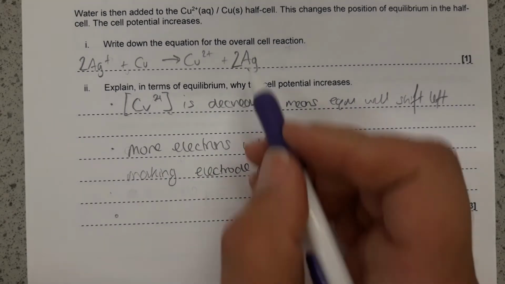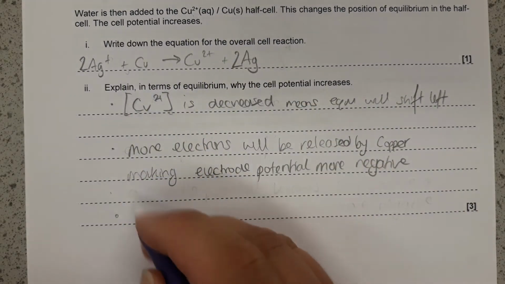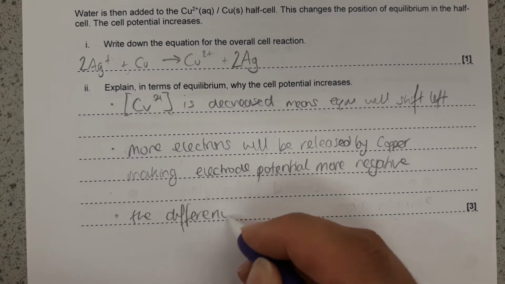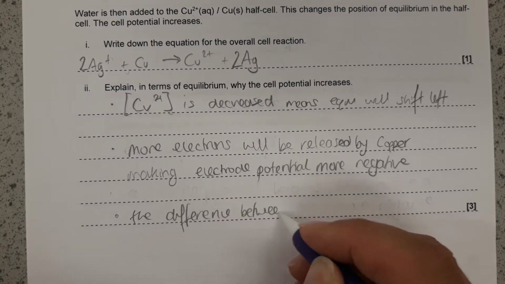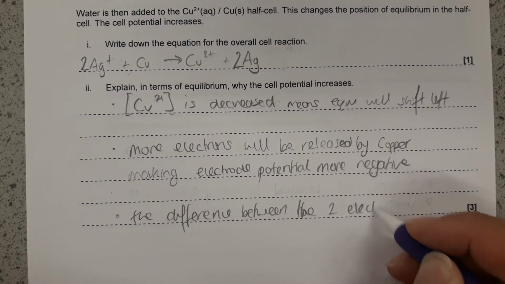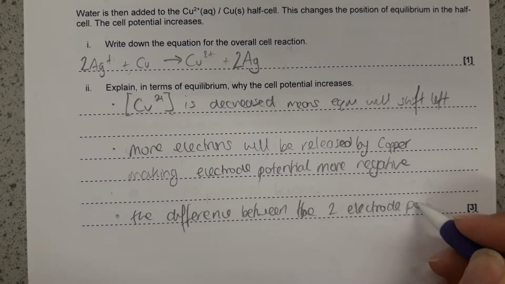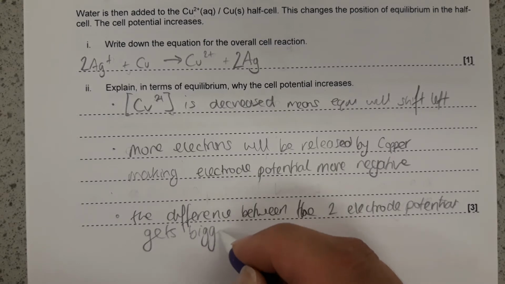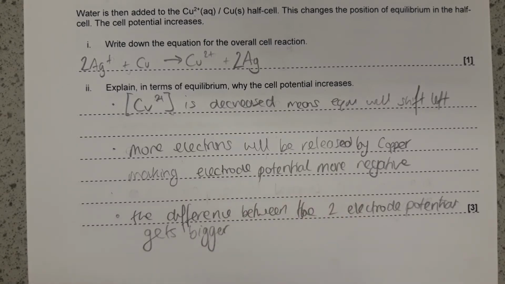What does this mean as a result then? Why is the cell potential increasing? Therefore, the difference between the two electrode potentials gets bigger or increases. So that's where your 3 marks would come from for this.